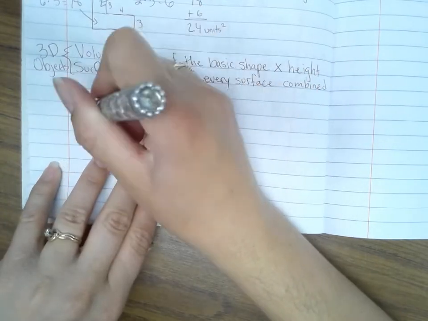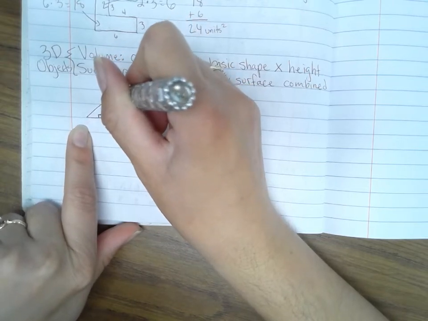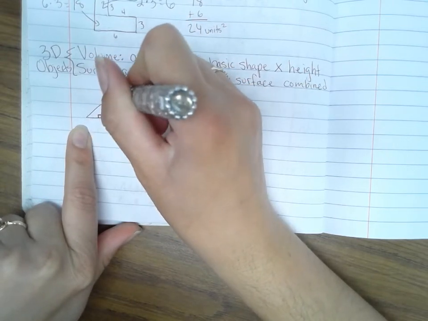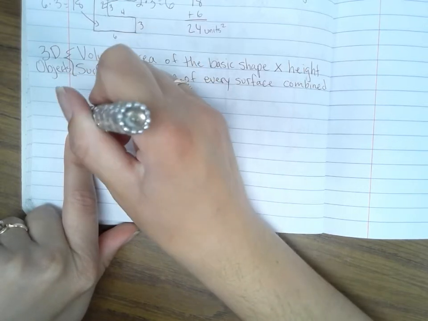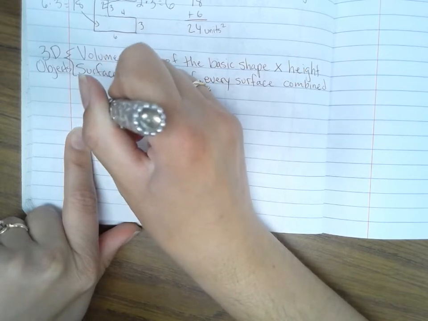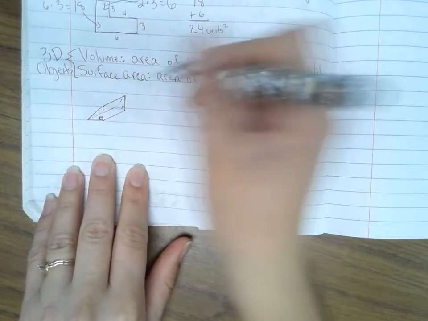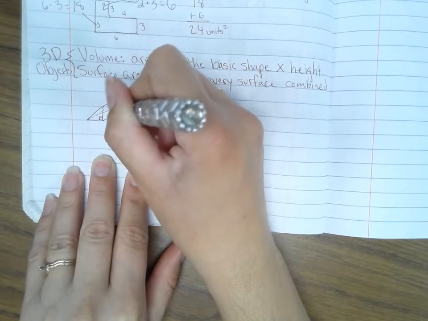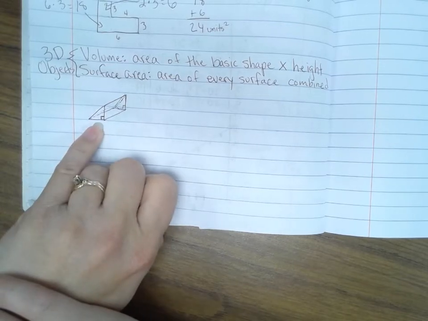Now we're going to draw another triangle just like this, only we're going to use dotted lines. Remember, we're just going for the basic shape here, and then a dotted line to connect this end of this triangle to this one. I know it's not perfect, but it's going to work, as long as you can tell it's a triangular prism.